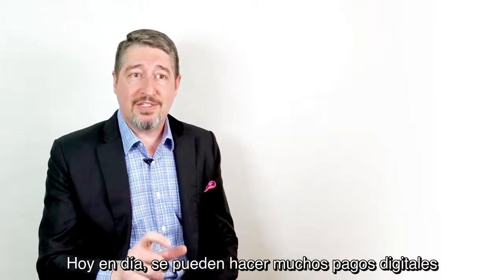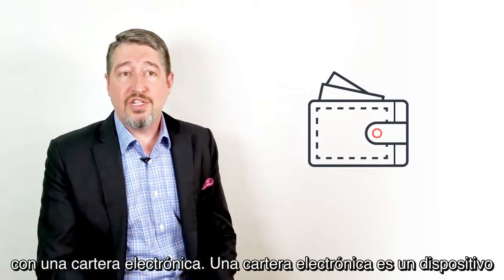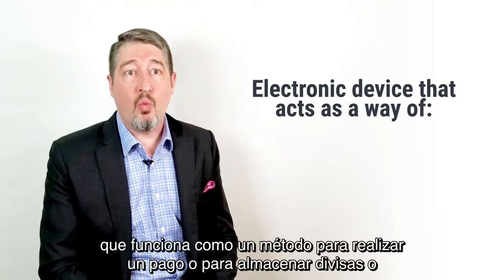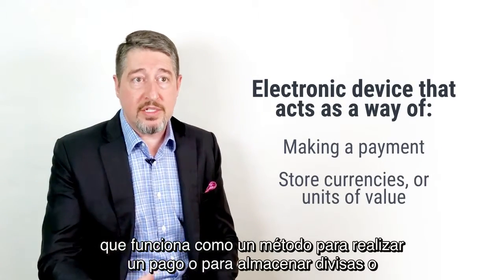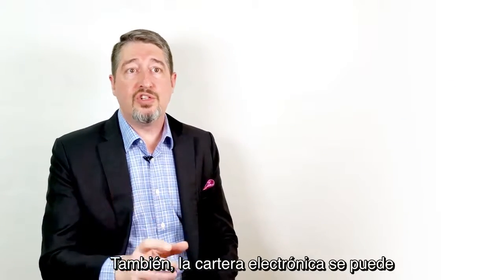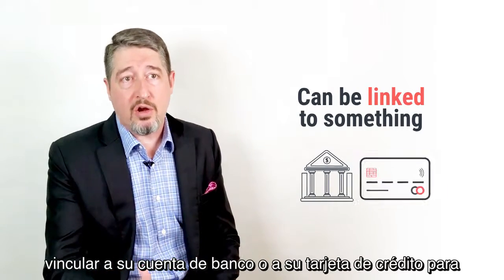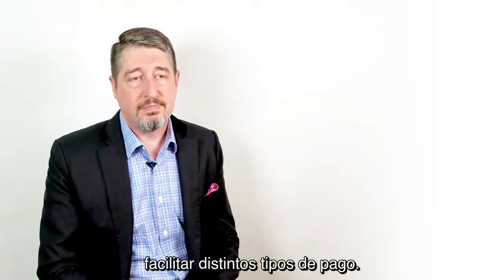Many digital payments today can be made using a digital wallet. A digital wallet is an electronic device that either acts as a way of making a payment or a way to store currencies or different units of value. Or the digital wallet can be linked to something like your bank account or your credit card to facilitate different types of payments.